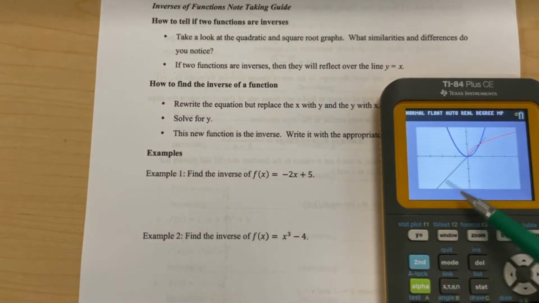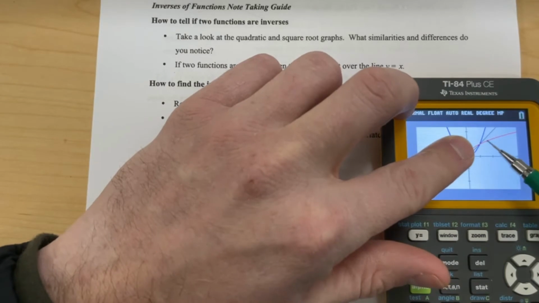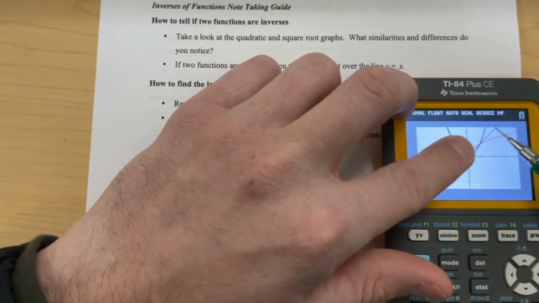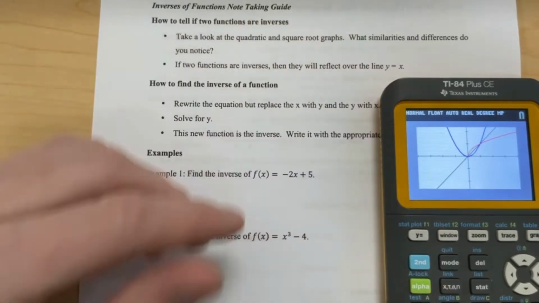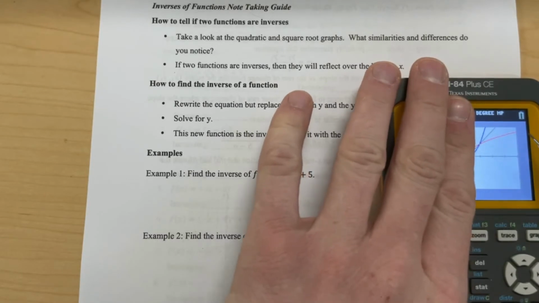Now, as this black line gets graphed through here, we see that both parts, at least in quadrant 1, look to be perfectly reflected over this line. Each point looks like it's the exact same distance away from the black line y equals x. So this would indicate that at least part of these two functions are inverses of one another.